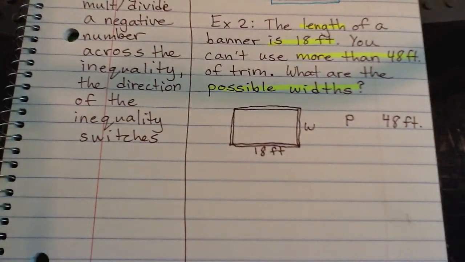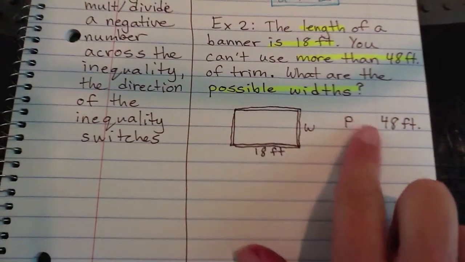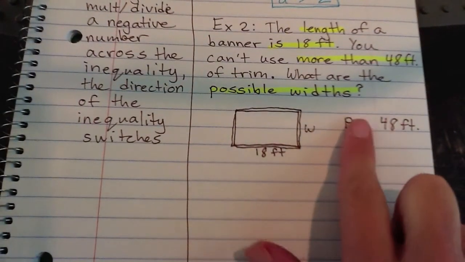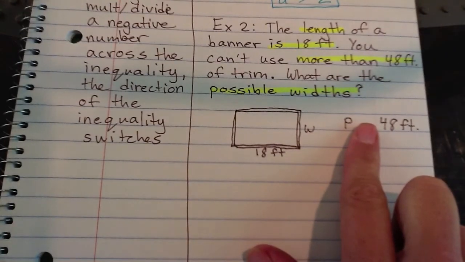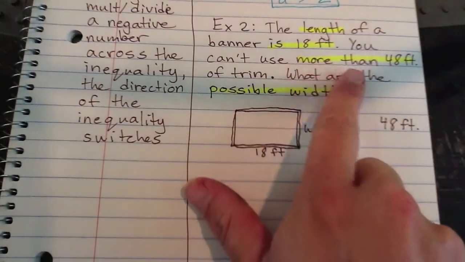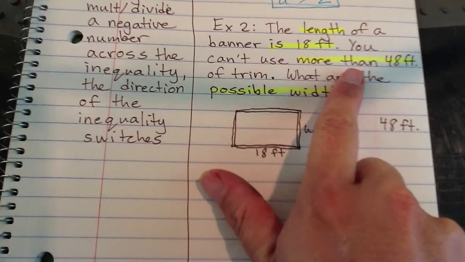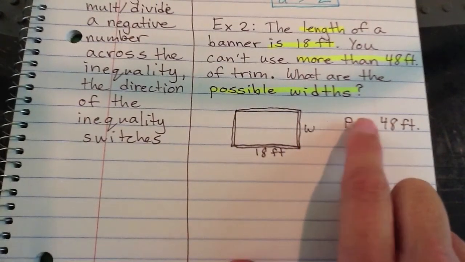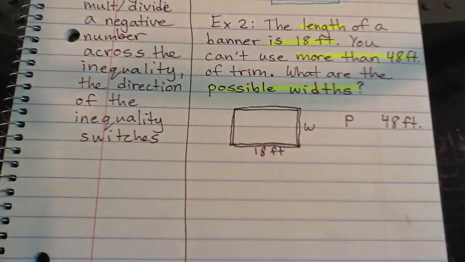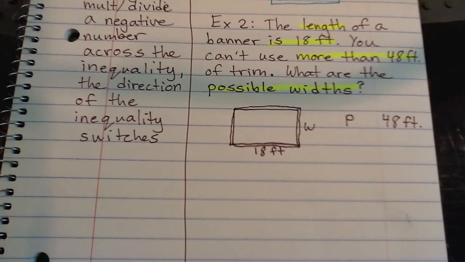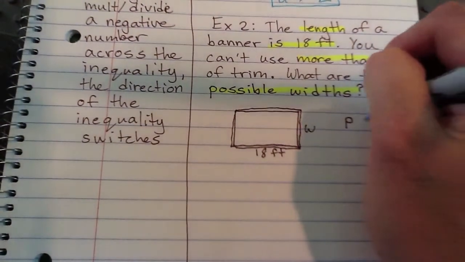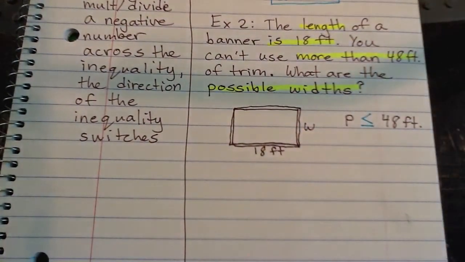So now you have to stop and think about that inequality there. Is your perimeter going to be greater than 48 feet, or is it going to be less than 48? And because of the words more than, it can't be more than, then we know that the perimeter has to be less than 48 feet but it can also be equal to it. So it's always easiest if you set that up before you start trying to do everything else, or you wait till the very end to look at it.